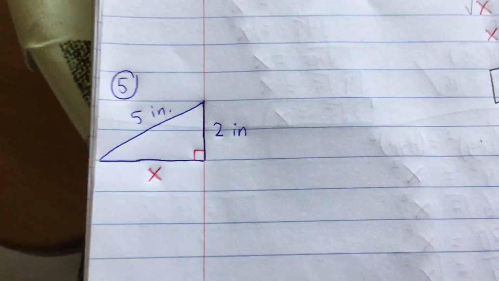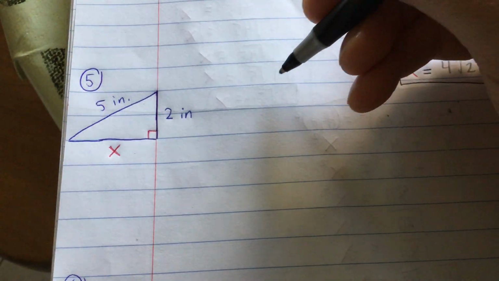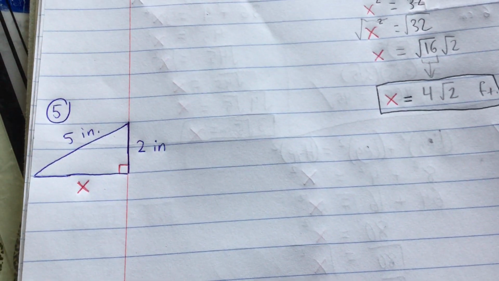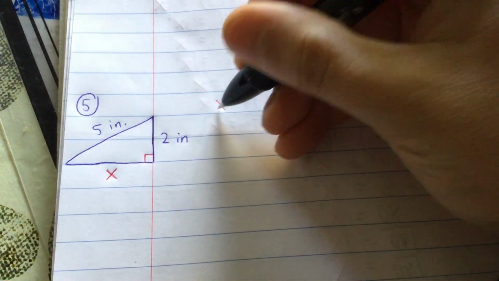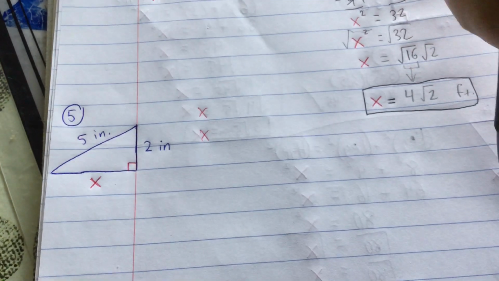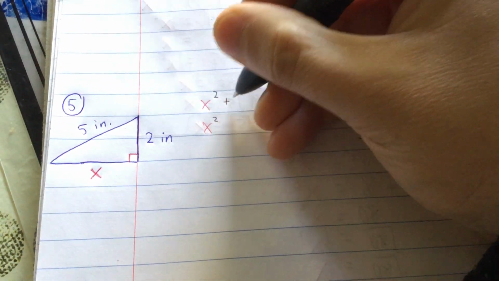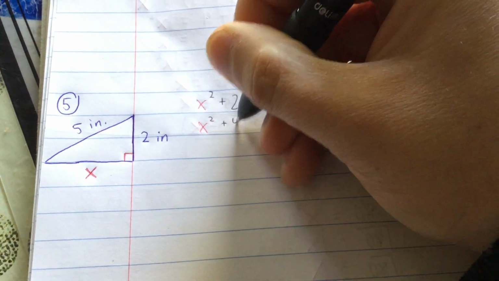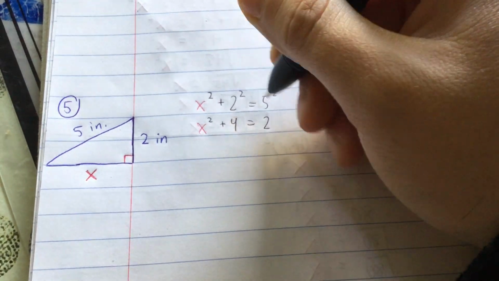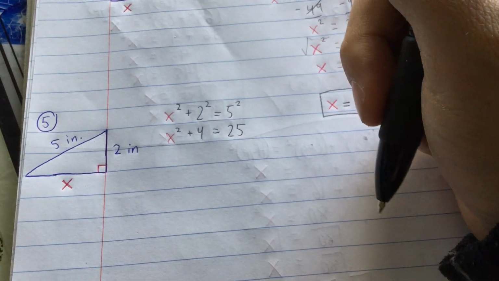Okay, I'm going to jump right to it over here. Leg squared plus leg squared equals hypotenuse squared. So in this diagram, I'm going to stick with this multicolored pen. So I've got x squared plus 2 squared is equal to 5 squared. 2 squared is 4, 5 squared is 25, and how do I isolate that x squared?